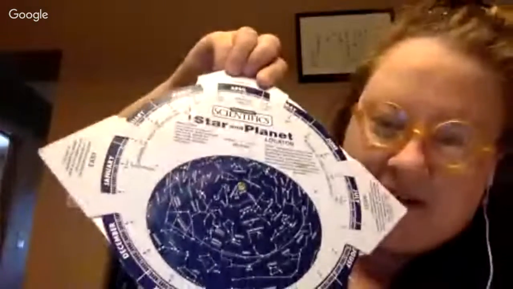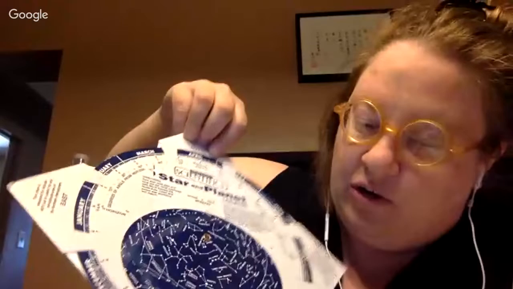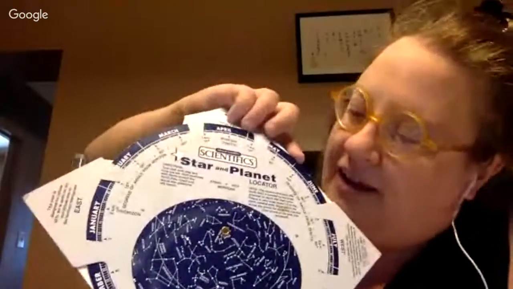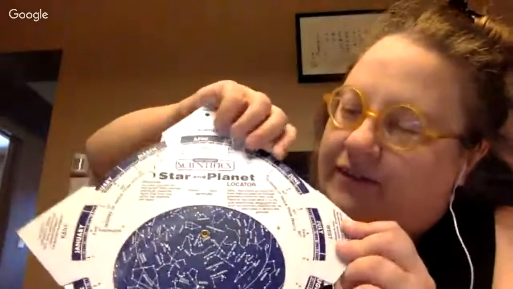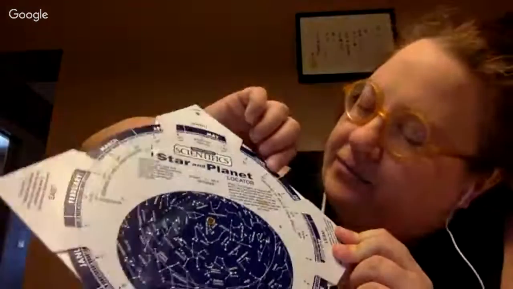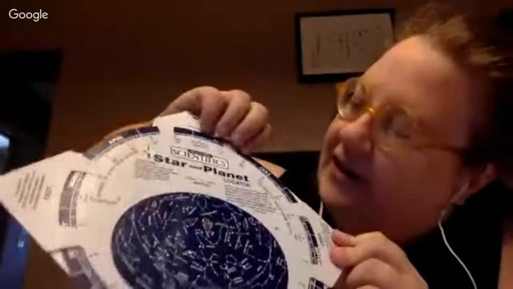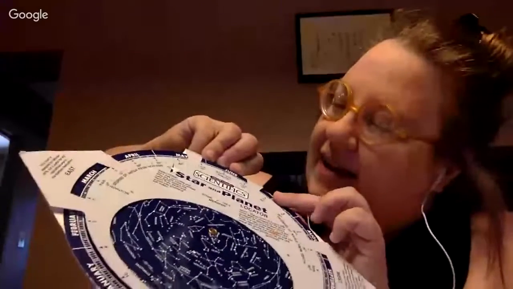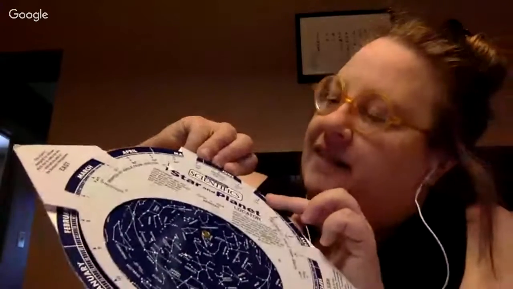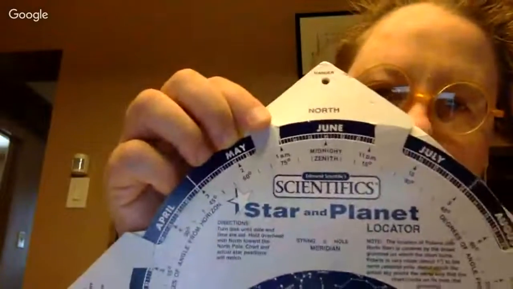So there's two wheels on your star wheel. There's an inside wheel, which is the time of day. So there's a time of day that says midnight or 8 p.m. So you line up your time of day with your time of year. And the year is the outside wheel. In this case, it's blue. And so you're going to find June. I want to look at the sky at midnight at the middle of June. I want to line up midnight, middle of June.